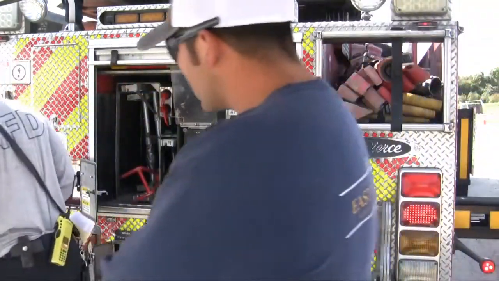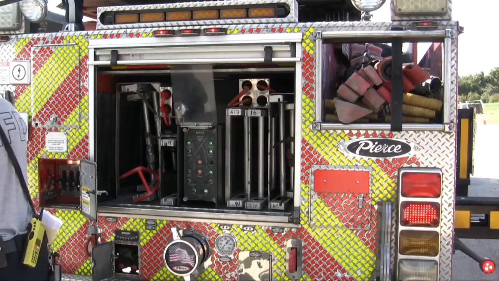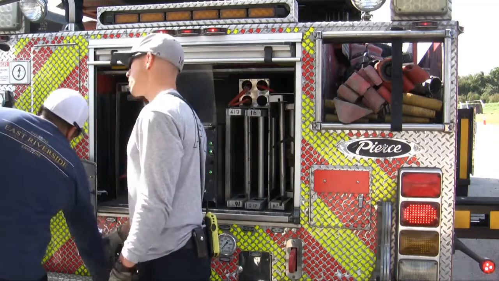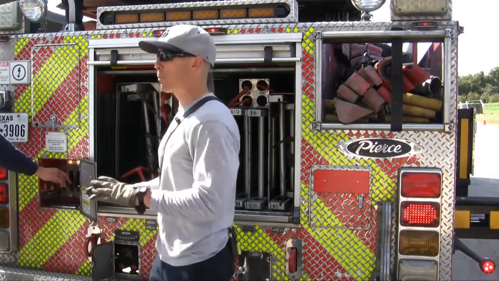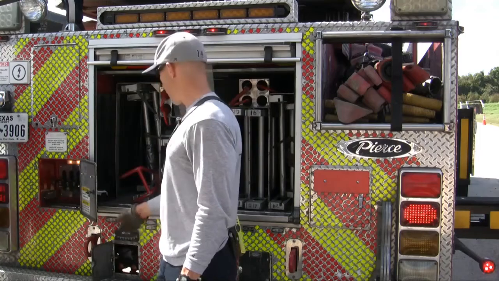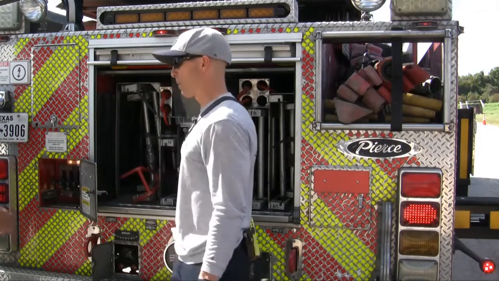So what I would like you to do is see if you can move the rear stabilizer down. Let's just make sure that the safety interlocks are working properly. Should he be able to do this right now? Can't do it. No. Okay, now let's make sure our overrides are working properly.